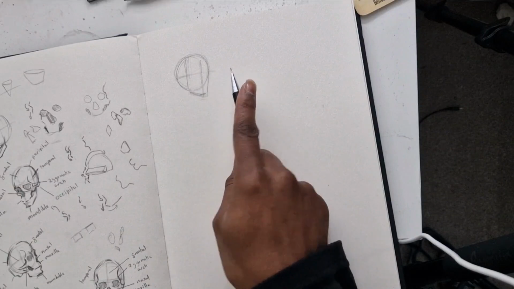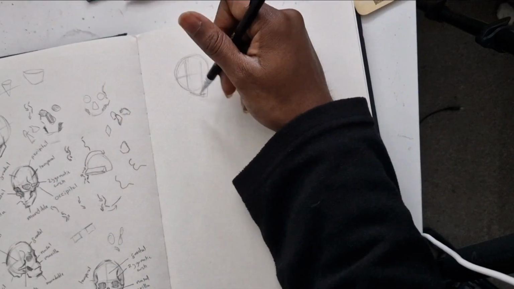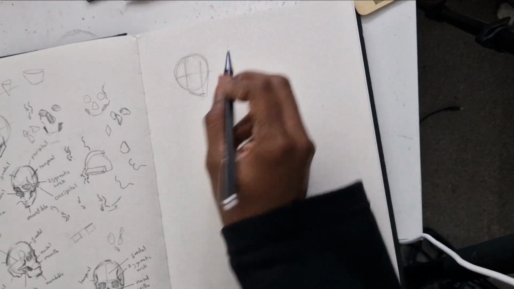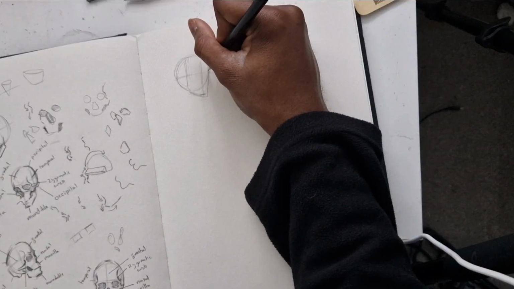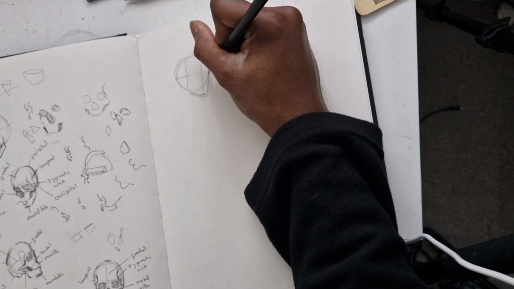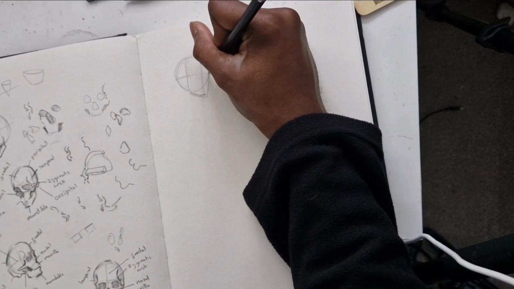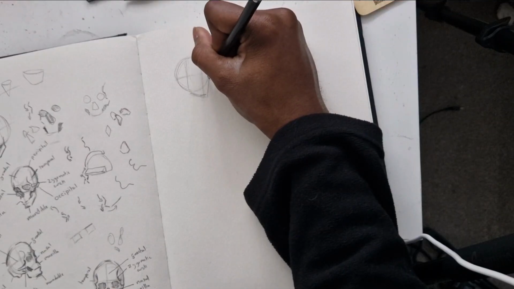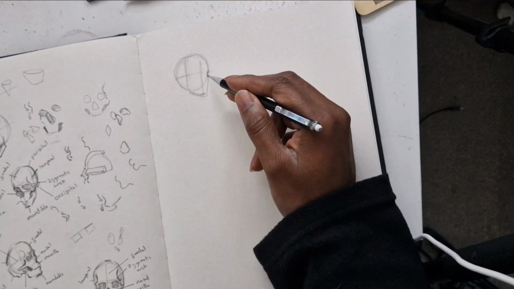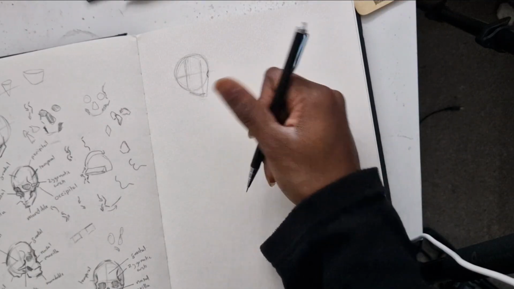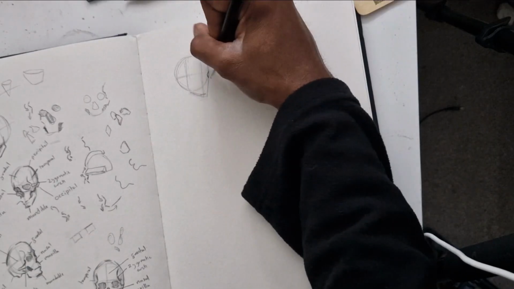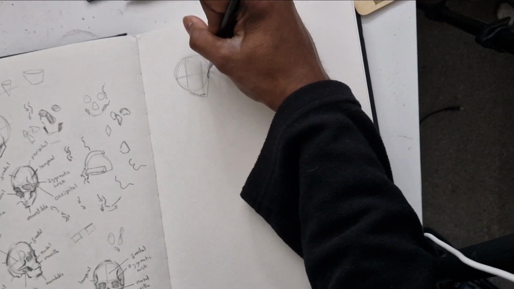So that gives us the basis to build off now. Just where the eyebrows are, we're going to measure and do that shape here, which represents that eye socket. And that's coming back in like this.